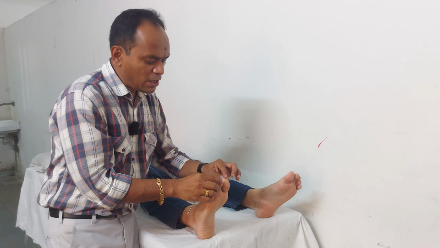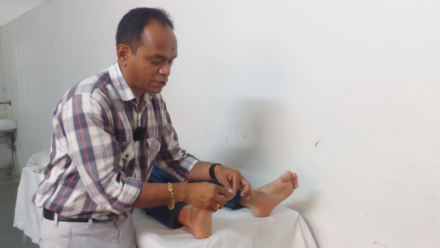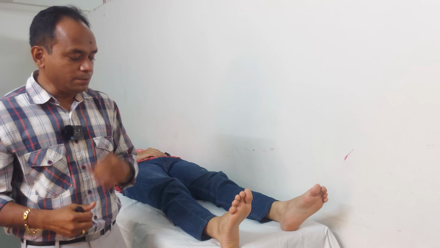The rest of the toe will either flex or they will remain as it is. Sometimes there is a brief extension followed by a fast flexion and again an extension. So these are not the classical extensor reflexes that you get. Hence it is also called equivocal Babinski's sign.